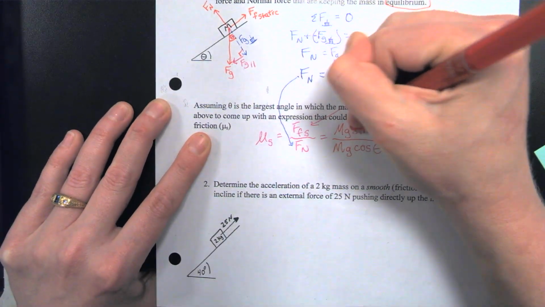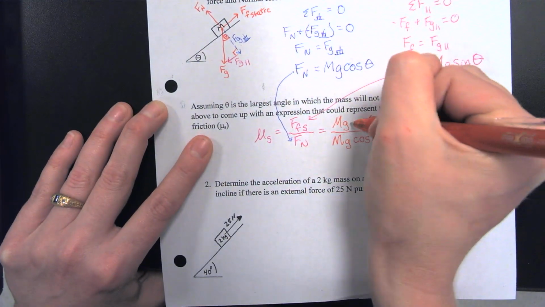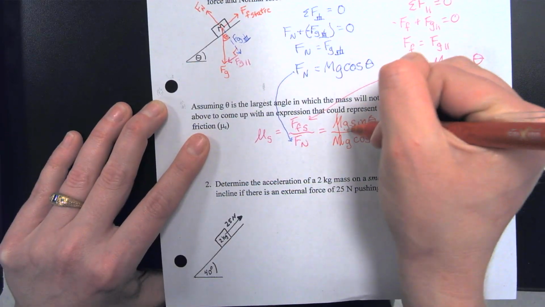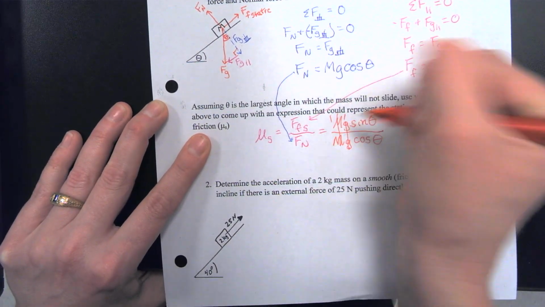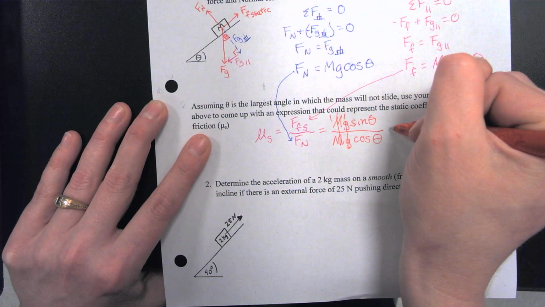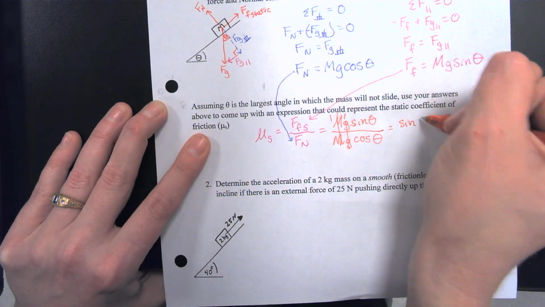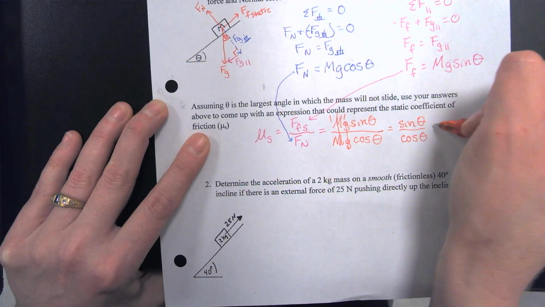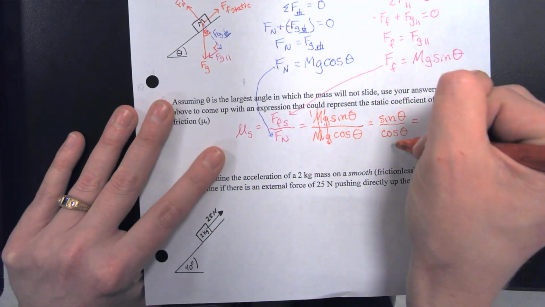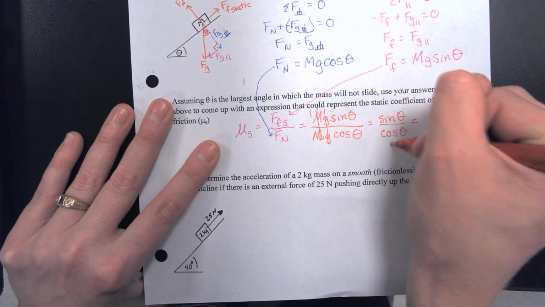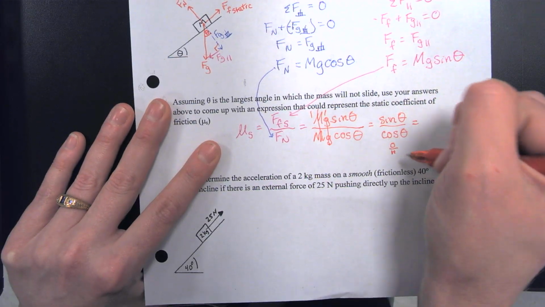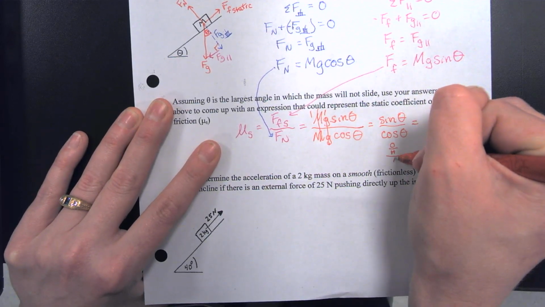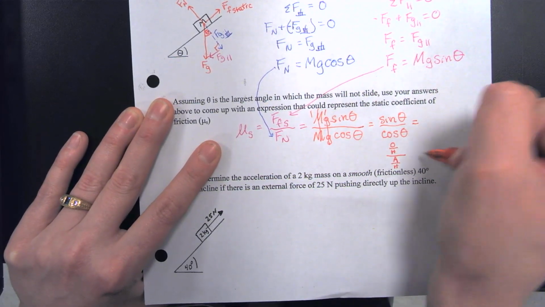And so what we end up with is the masses cancel, the g's cancel, and cancel just means 1. And we're left with sine theta over cosine theta. Now you could leave it like that, but there's something cool here. So sine theta, for those who know SOHCAHTOA, is opposite over hypotenuse, and cosine theta is adjacent over hypotenuse.